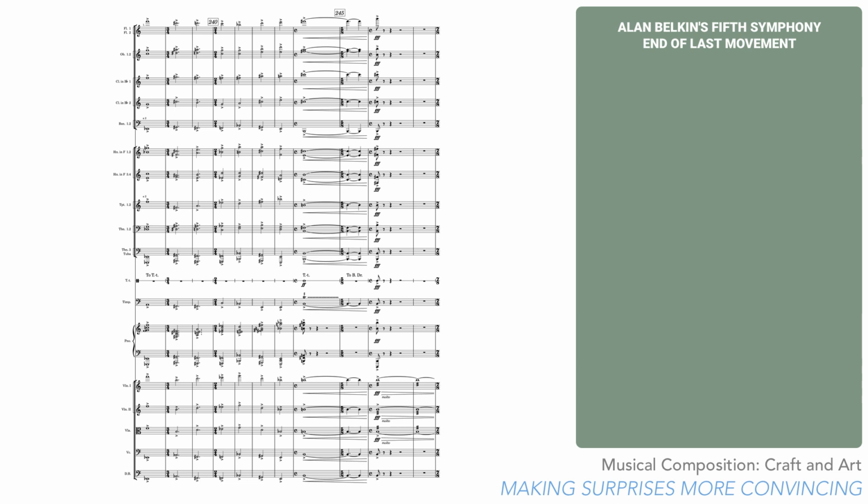Now one last example, using climax as a turning point. This is the end of the last movement of my Fifth Symphony.